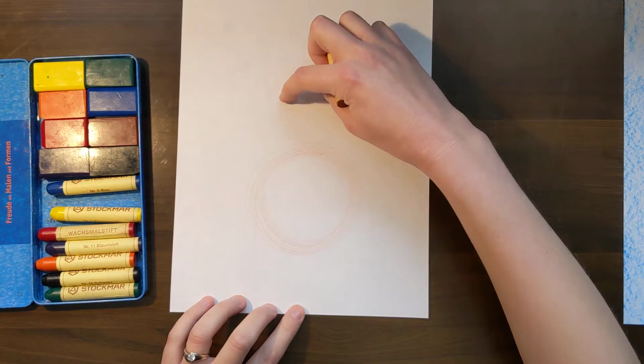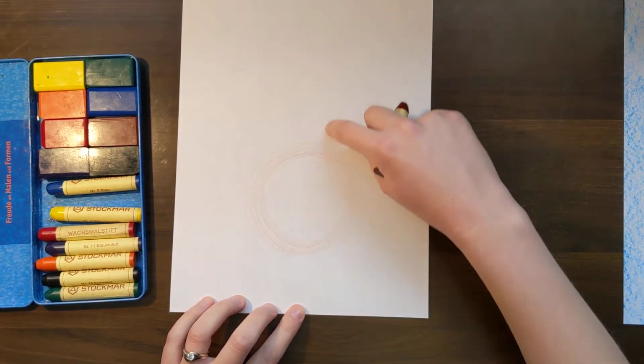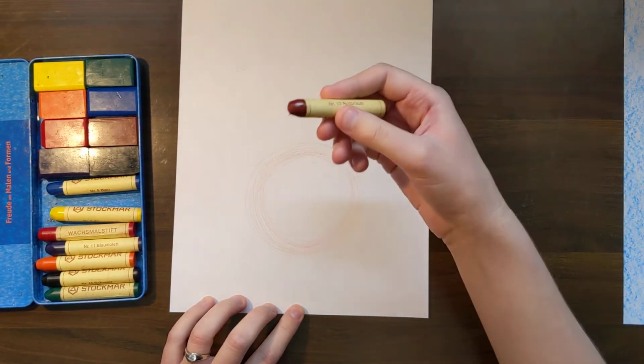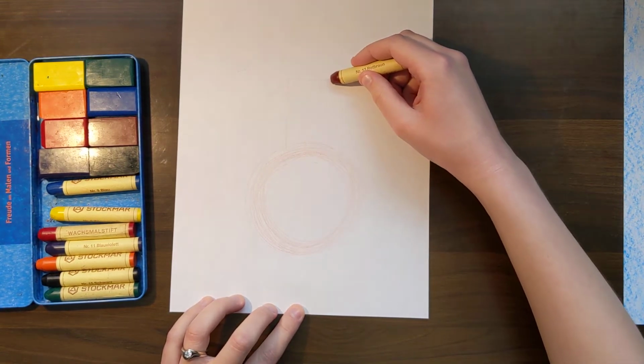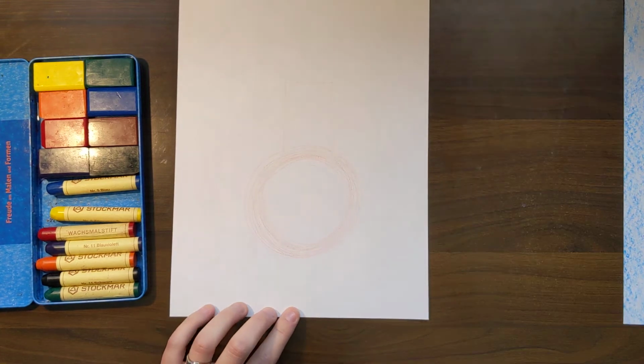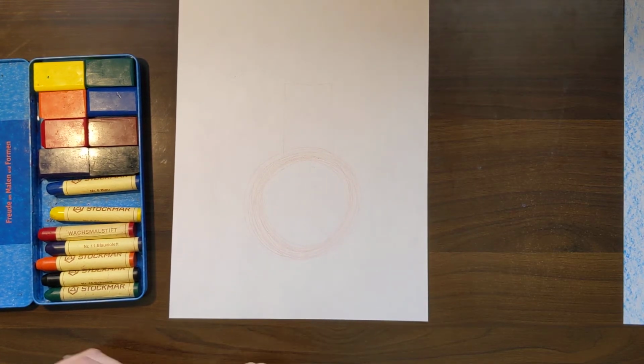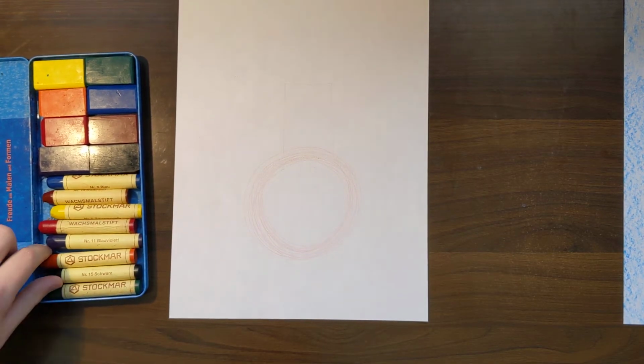We'll color that in darker later, but first, while we still have our brown, we're going to draw that throne. So I'm going to draw basically a rectangle right on top. Do this very lightly. One line up, one line across, one line down. Okay, now we're ready to put our king on his throne.